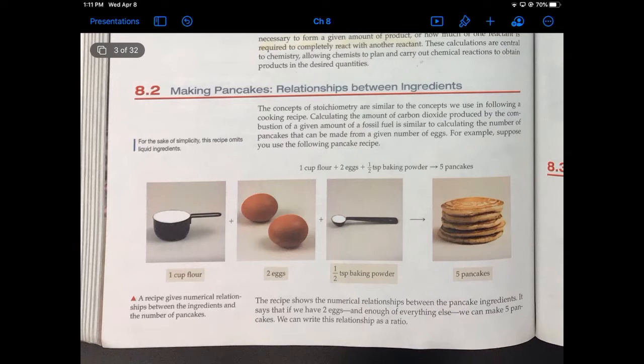Could you make it without the flour? Probably not. You've got to have that. But the point is, even though we could maybe step outside the lines here, we're going to pretend that you can't. You cannot step outside this recipe. These are the ratios that these ingredients always come together in if you want 5 pancakes, because in chemistry, that is how it works. So we have to stick to the recipe.